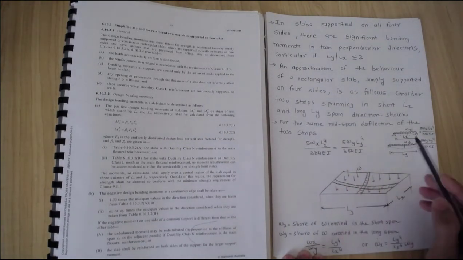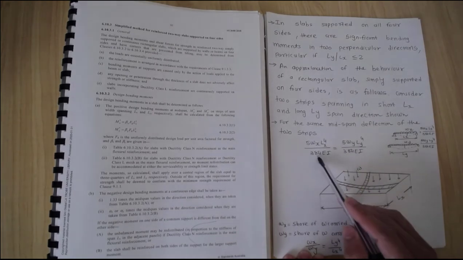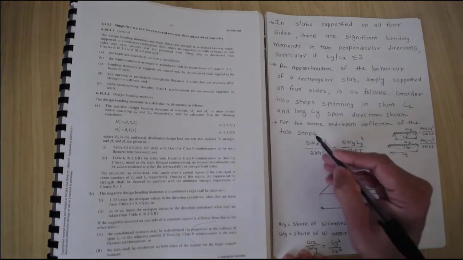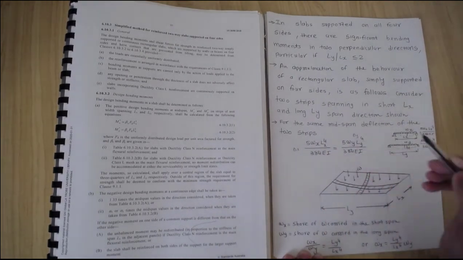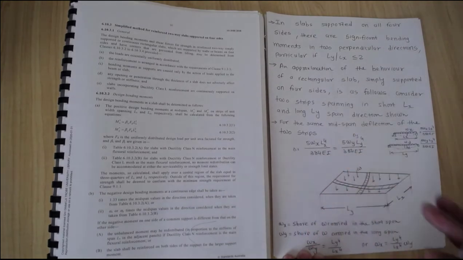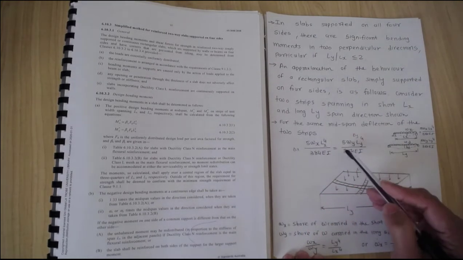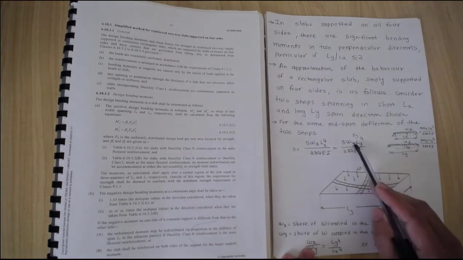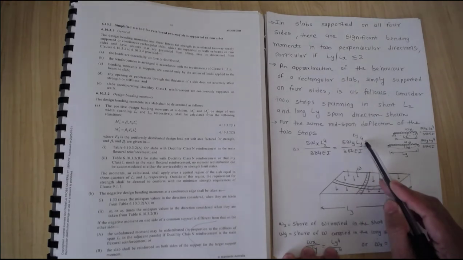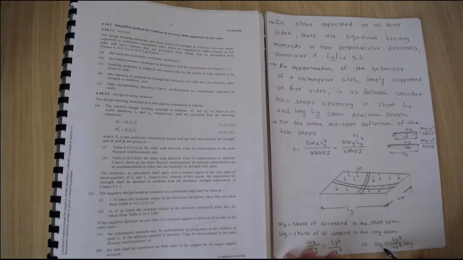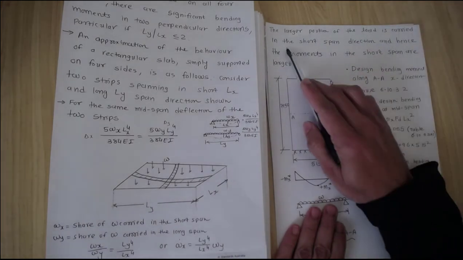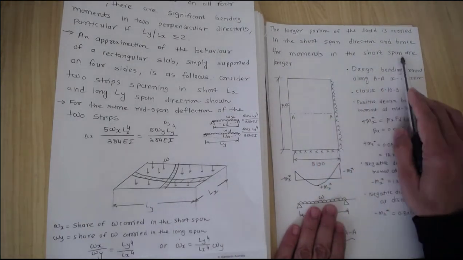In that case, I calculate 5 Wx Lx to the power 4 over 384 EI and 5 Wy Ly to the power 4 over 384 EI. Let's say this is delta x and this is delta y. If we take the deflection equations and cancel both sides, the 5 cancels and 384 EI cancels, you will end up with Wx over Wy equal to Ly to the power 4 over Lx to the power 4. What this is basically saying is that the larger portion of the load is carried in the shorter span direction, and hence the moment in the shorter span is larger.